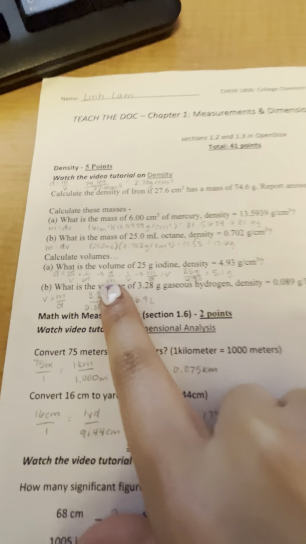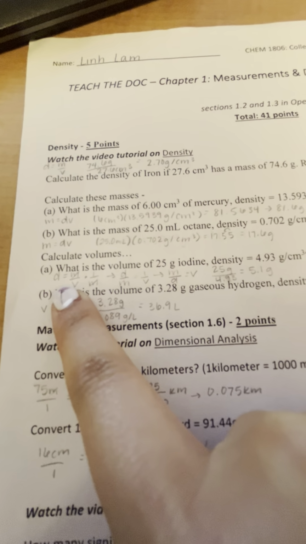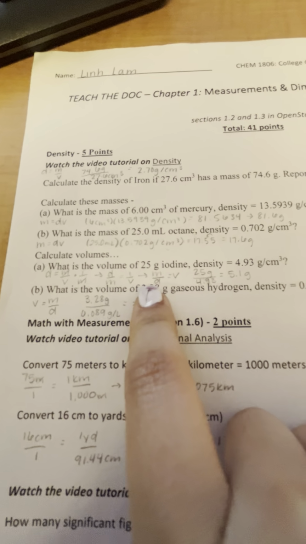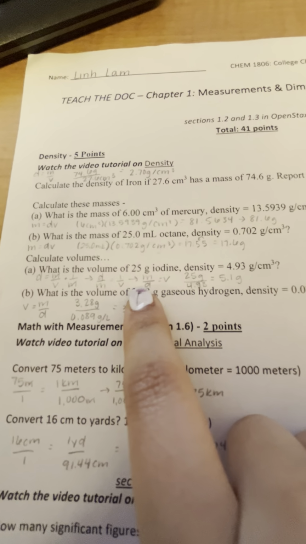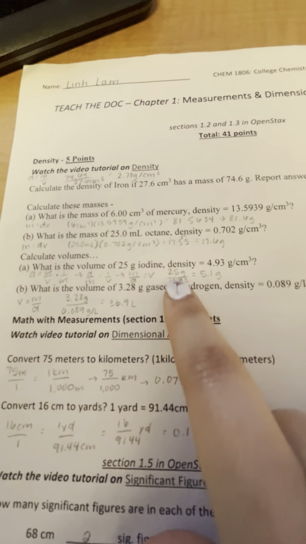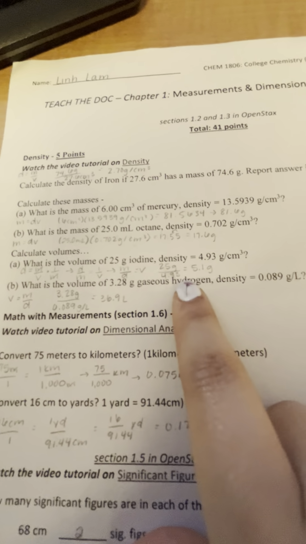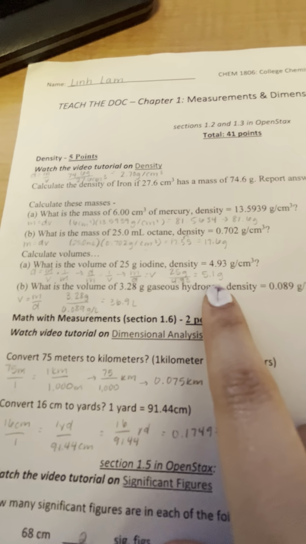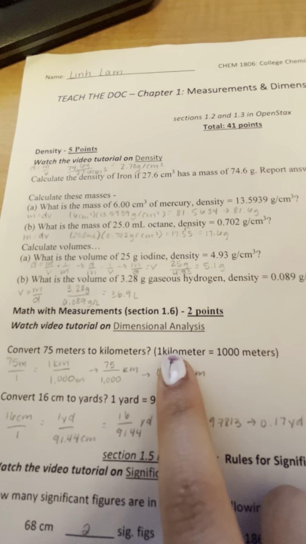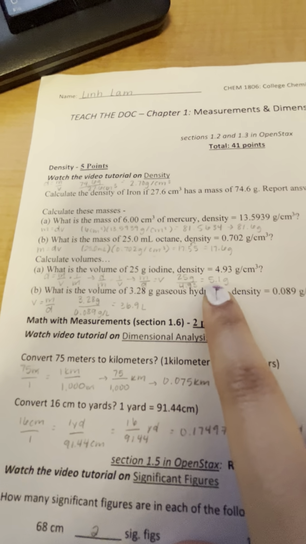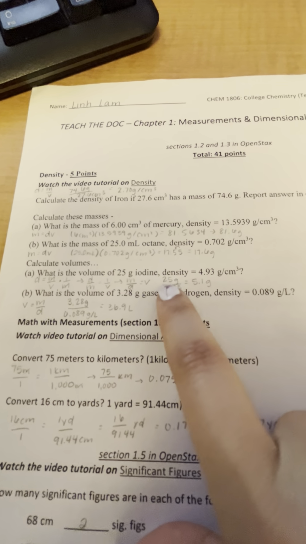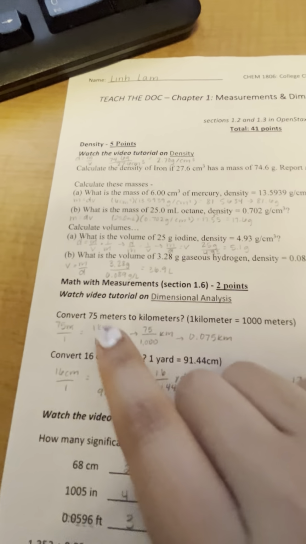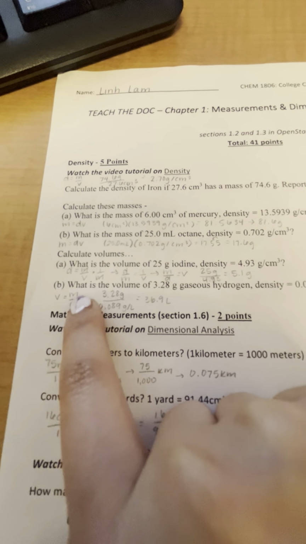And then this one says calculate the volume. So for that one, I just basically played around with the formula and switched it. So it's volume equals mass divided by density, which is just what I did. I just plugged in those numbers, which equals 51.1, or not 51, 5.1. And I did 2 significant figures there because 25 is just 2 significant figures, and that's the least amount of sig figs.